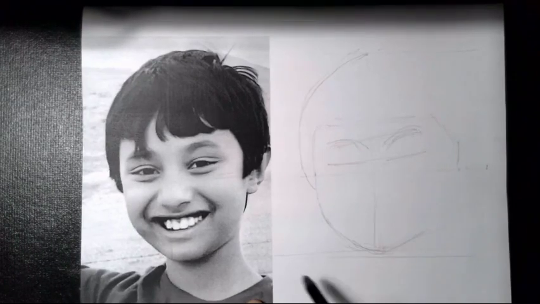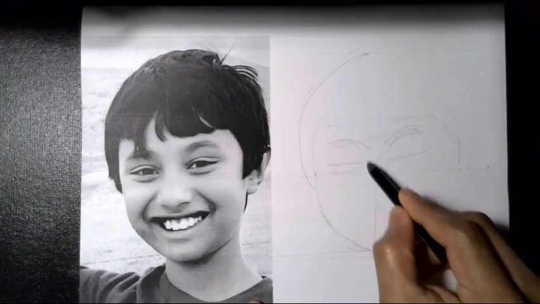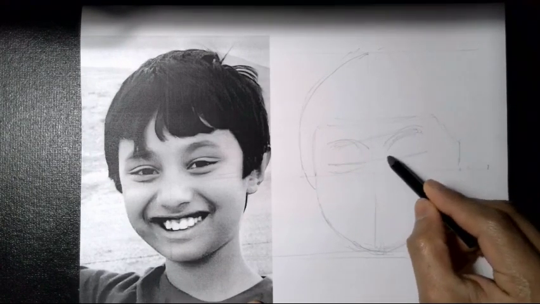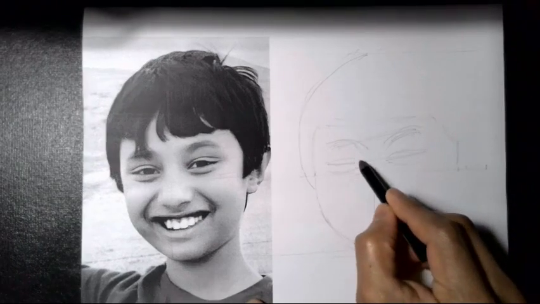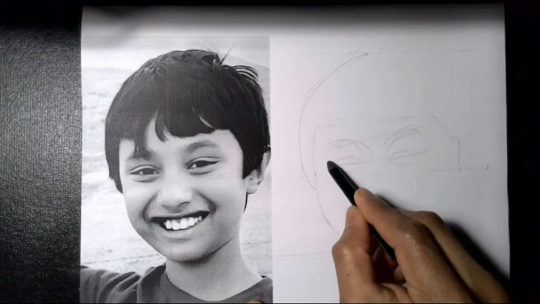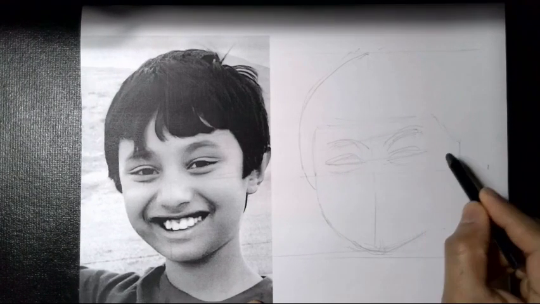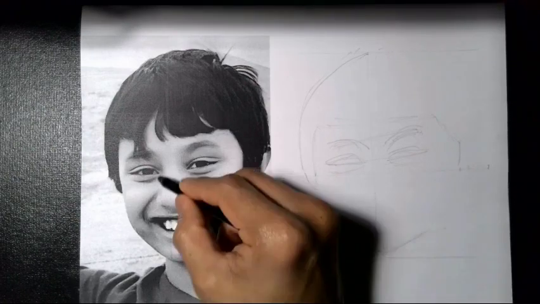These are very rough measures, but overall it will help me later on. And then the nose will come just like that.